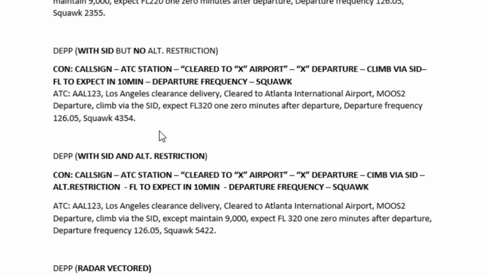Now the third one here is the one with the SID and with the altitude restriction. It's the same as the first and second one. You just combine them. After the departure, climb via SID goes first, then you say the altitude restriction, so it'll be America 123, Los Angeles clearance delivery, cleared to Atlanta International Airport, SID departure, climb via SID, maintain 9000, expect flight level 320 10 minutes after departure, then the departure frequency and the squawk. So yeah, it's just the same.